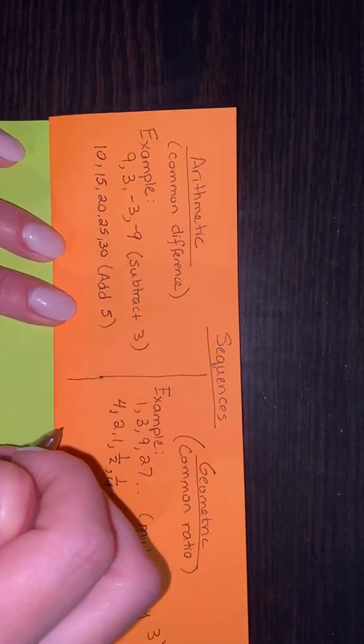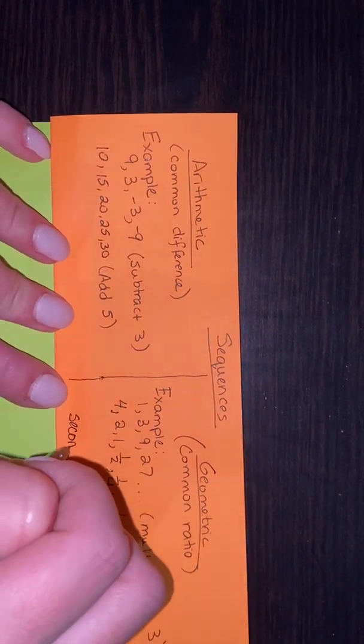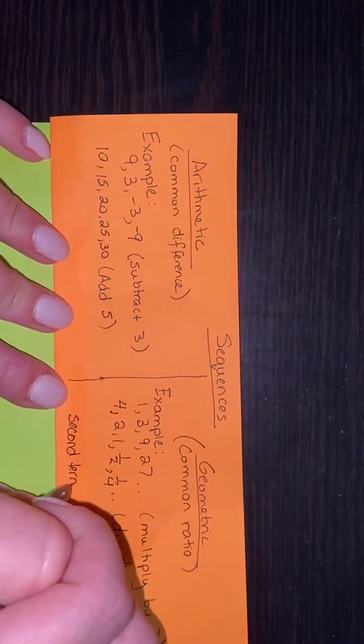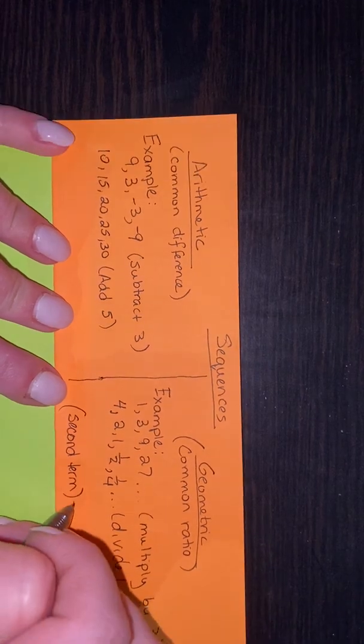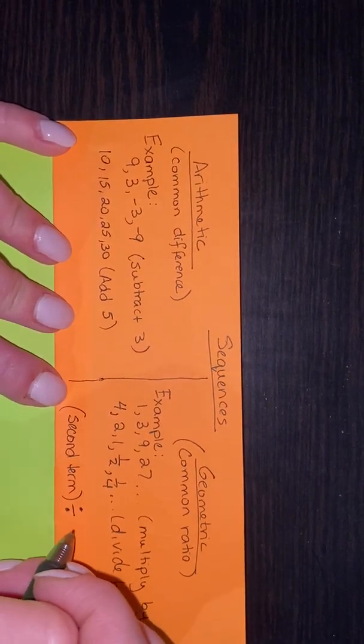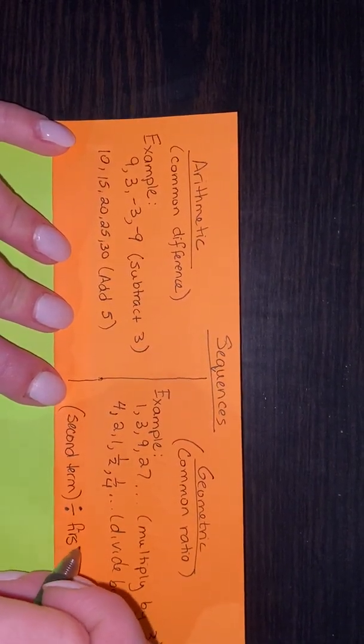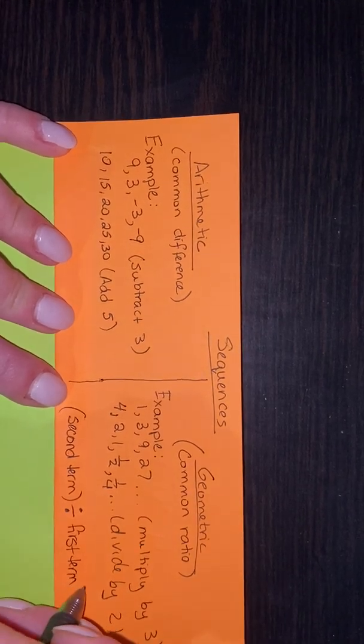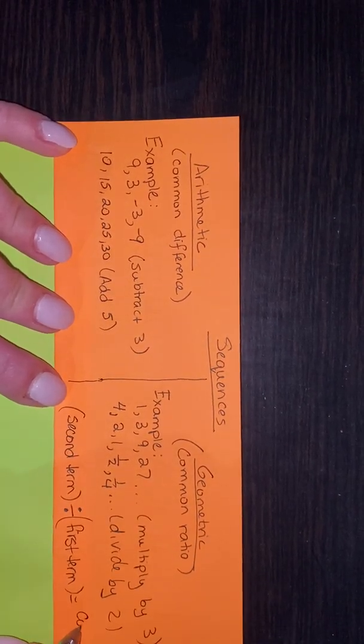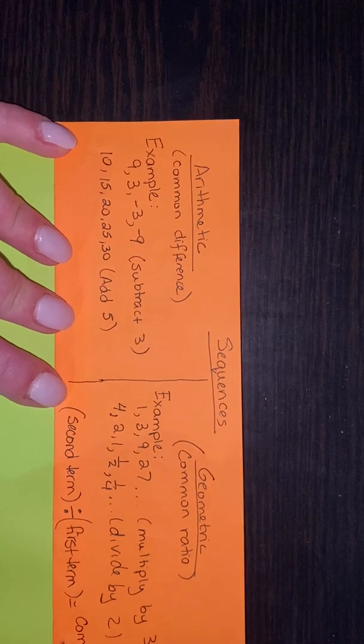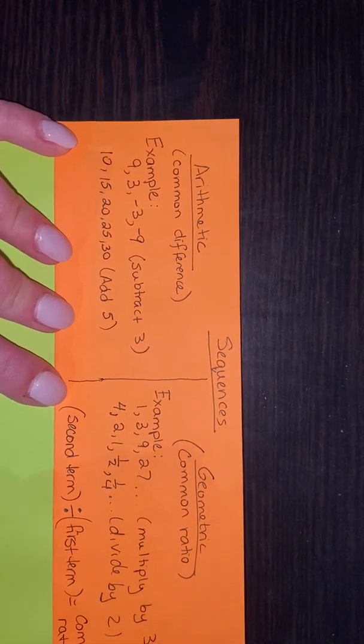Now, if you're not sure what's going on, there is a formula. You would take your second term and you divide it by your first term. And if it's geometric, that's going to be your common ratio. Okay?